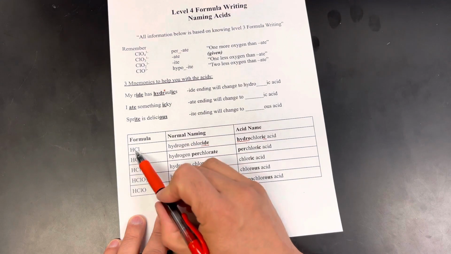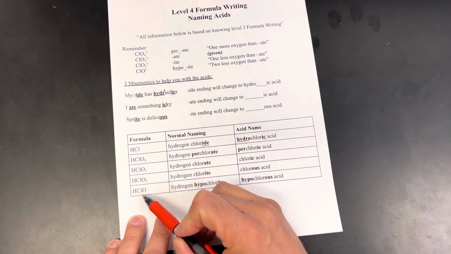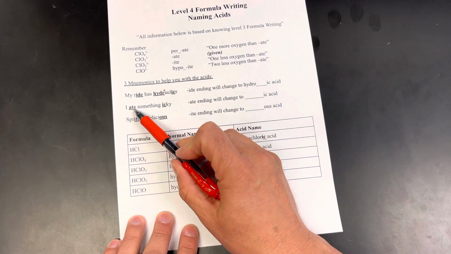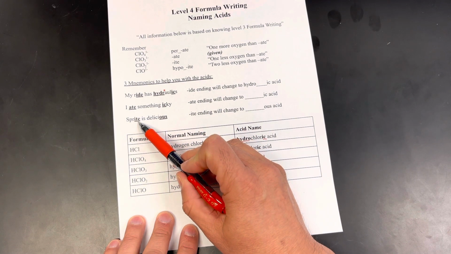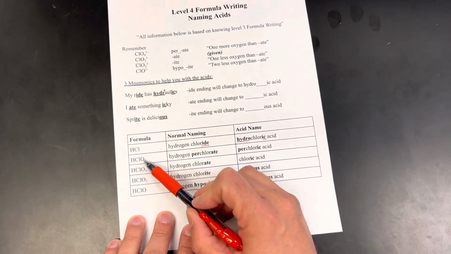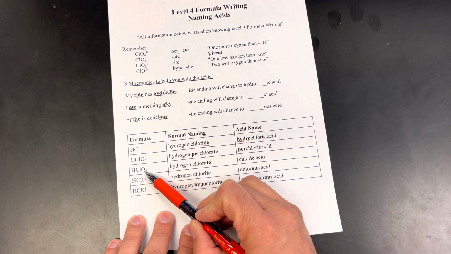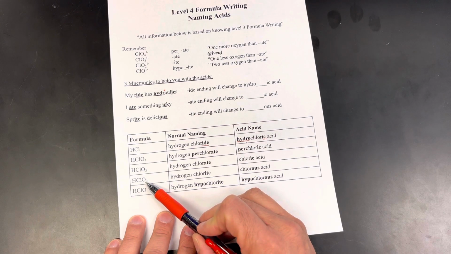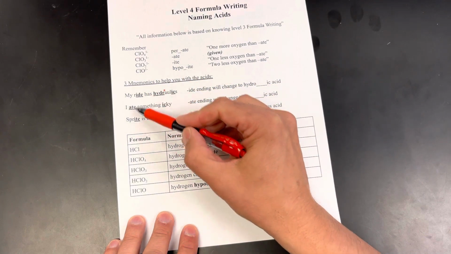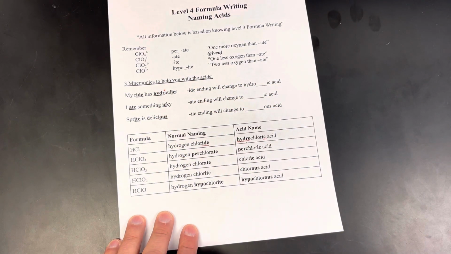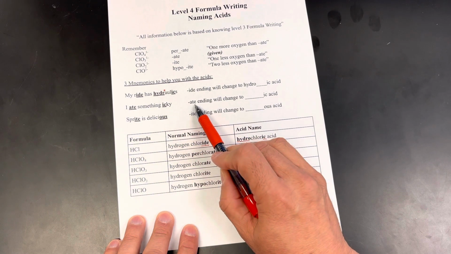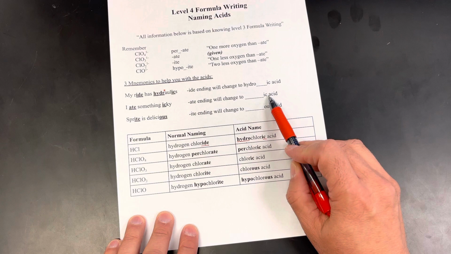And those are typically elements. As you can see, these other ones are polyatomic ions, and polyatomic ions often end with ATE or ITE. For example, this is a perchlorate ion. This is a chlorate ion. This is a chlorite ion, and this is a hypochlorite ion. And that's where these 2 other mnemonic devices come into play. "I ate something icky" tells us that anything that ends with ATE is going to change to ic.